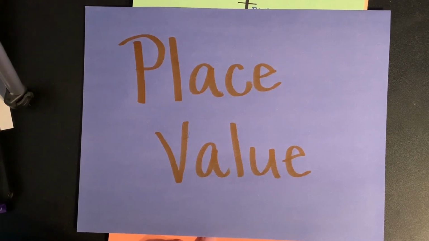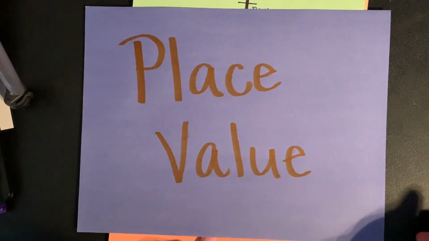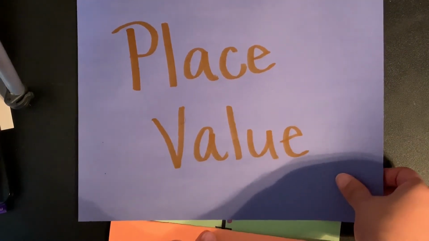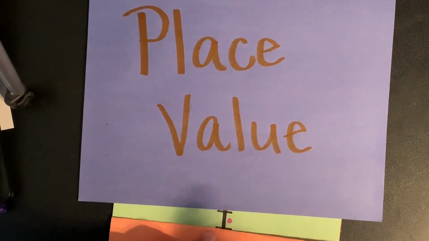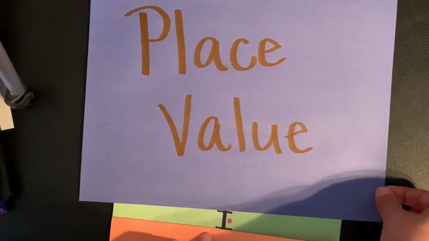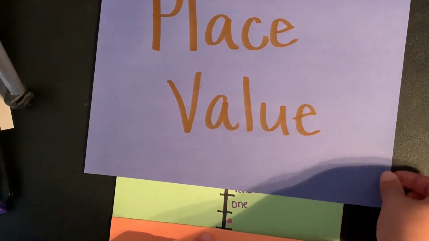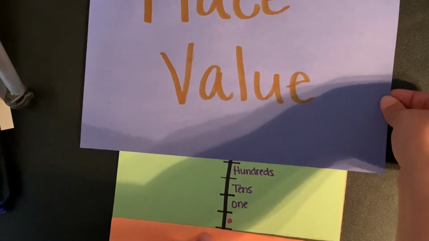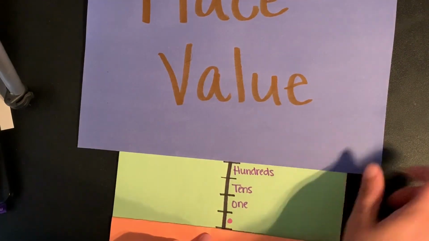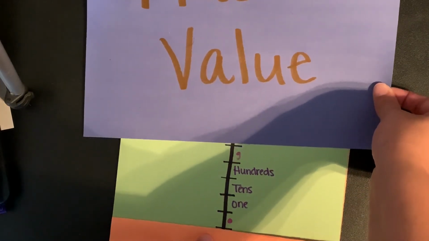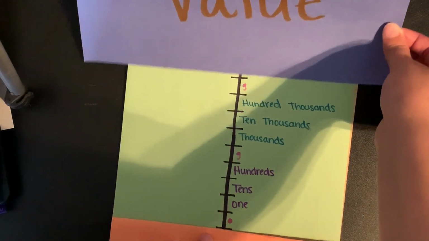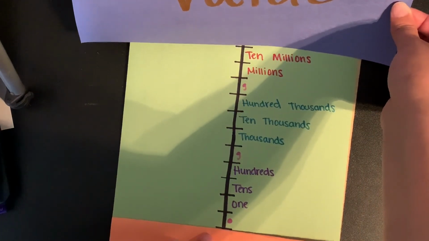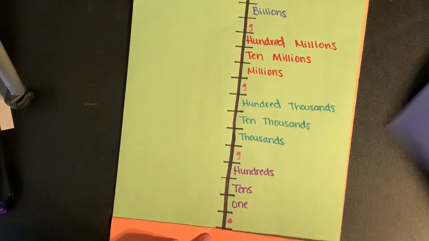Place value is defined as the value of the digit depending on its place. The easiest place to start is, of course, with the decimal point. Every number has a decimal point. So if we start at the decimal point and we go up, we have ones, tens, hundreds. This is the first period. Then it goes to thousands, 10,000s, 100,000s, millions, 10 millions, 100 millions, all the way to billions.